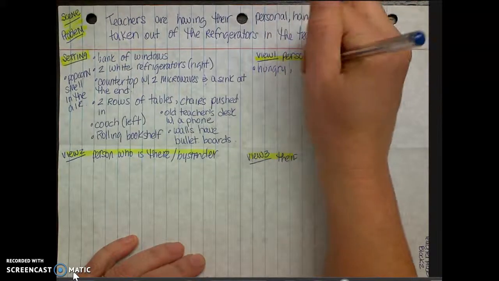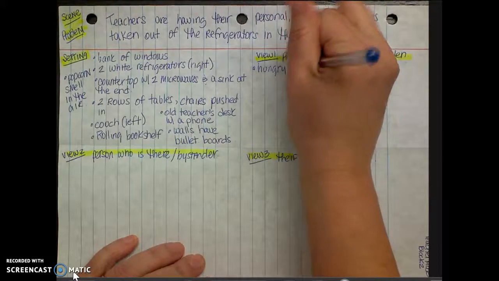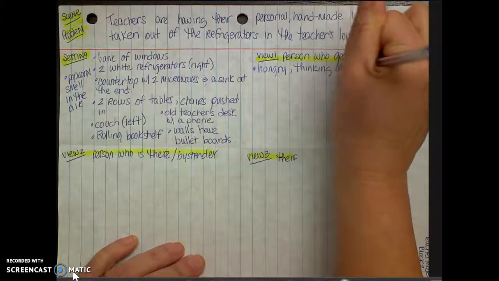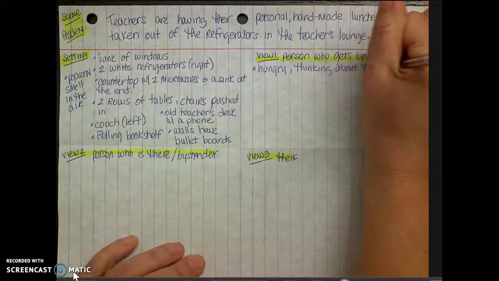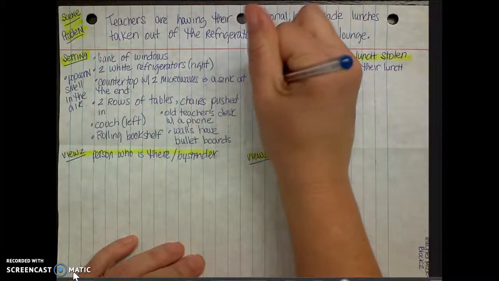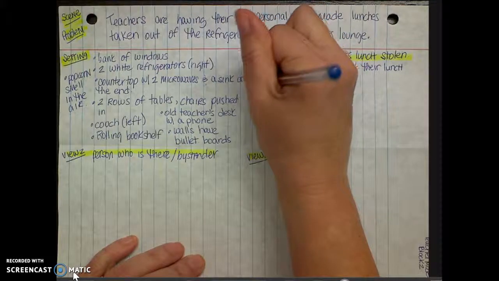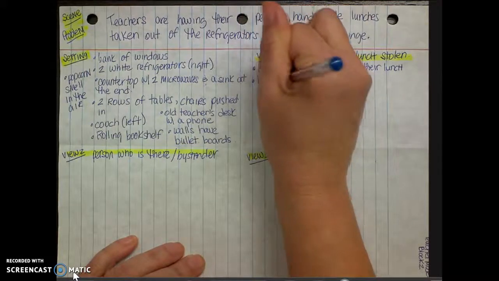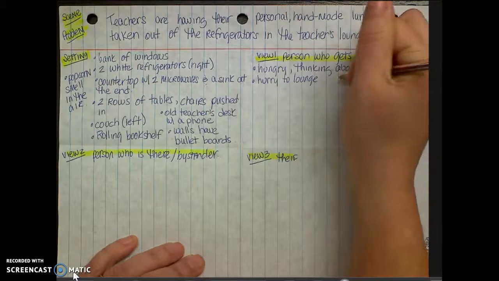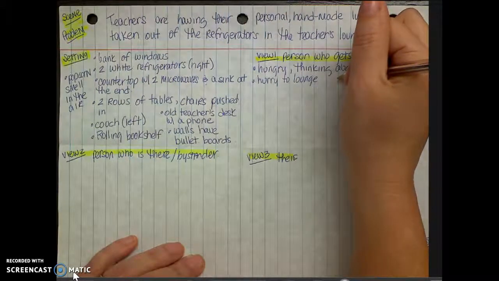They're thinking about their lunch. They try to hurry themselves to get to the teacher's lounge. But they're always at the end of the line with the students because they don't leave the room first.